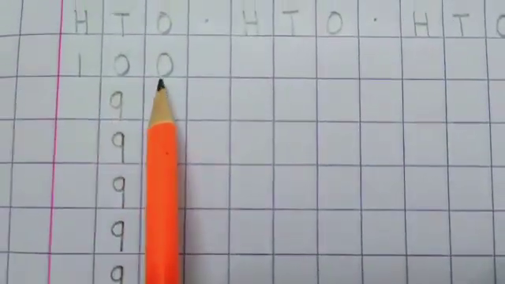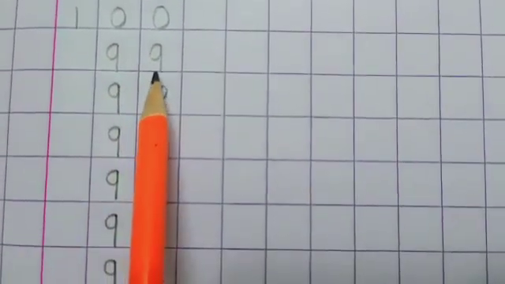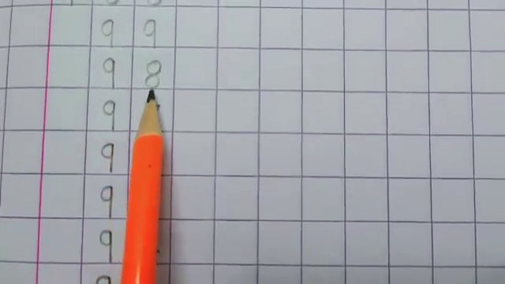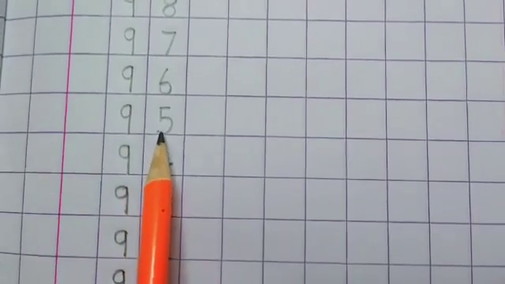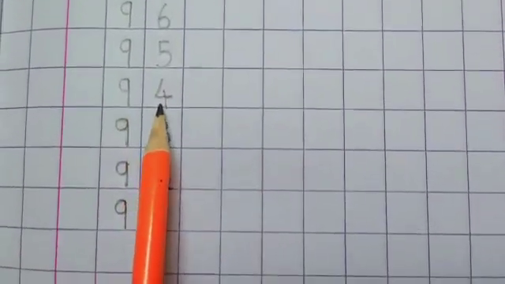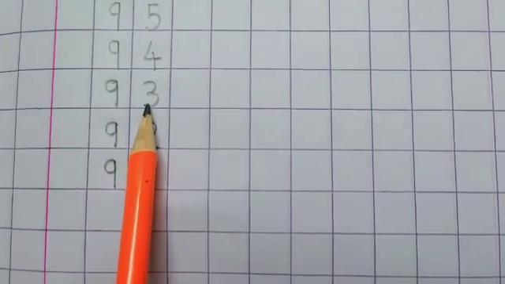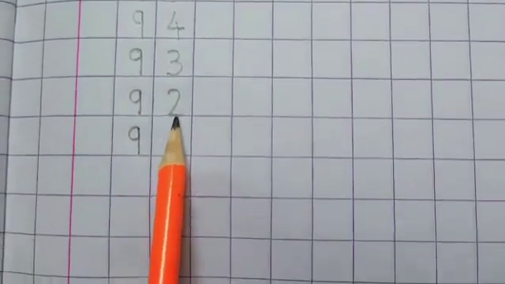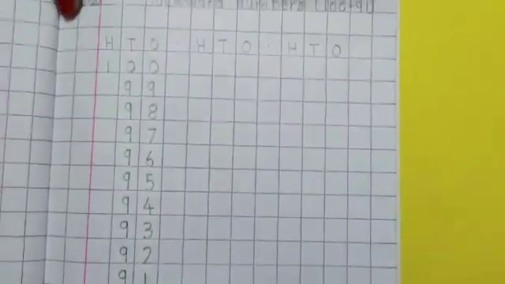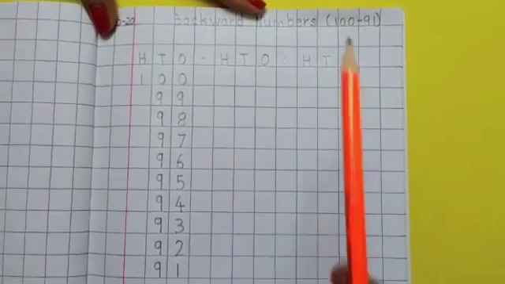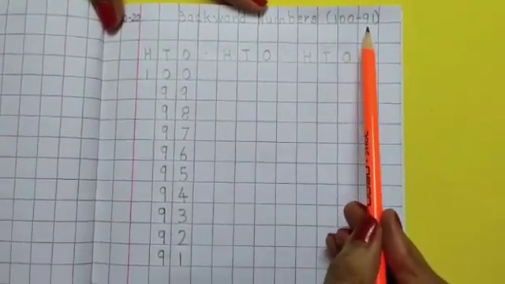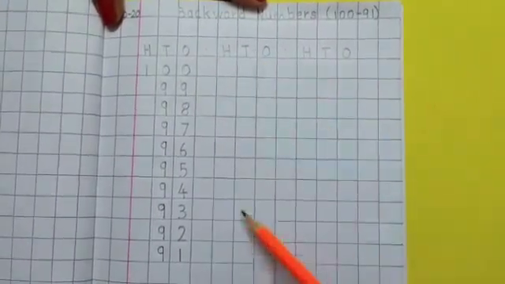1 0 0 100, 9 9 99, 9 8 98, 9 7 97, 9 6 96, 9 5 95, 9 4 94, 9 3 93, 9 2 92, 9 1 91. So children, I would like you to complete writing numbers 100 to 91 twice.